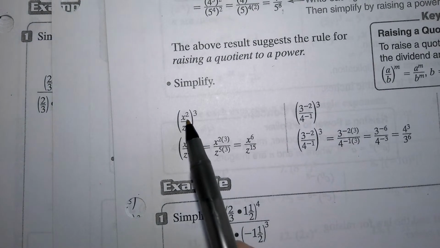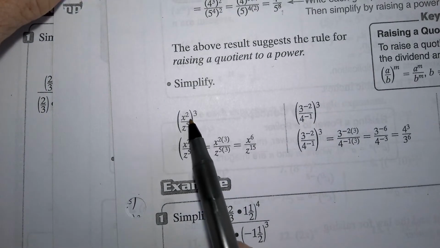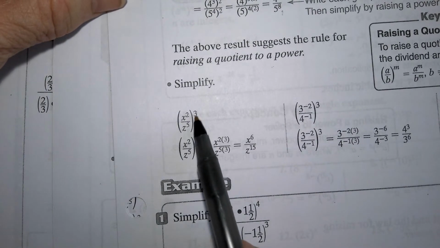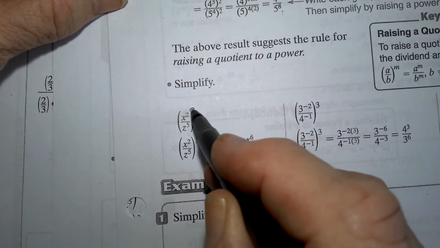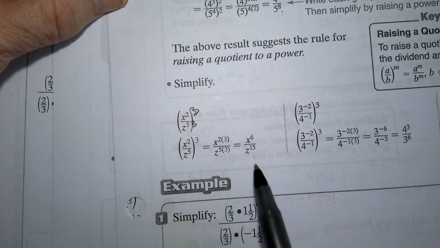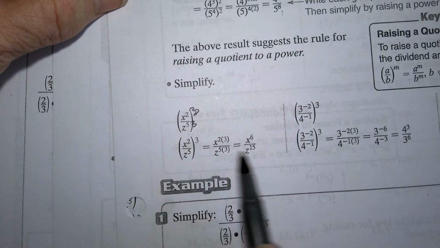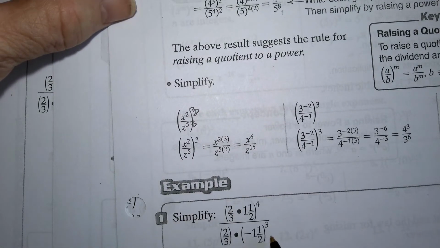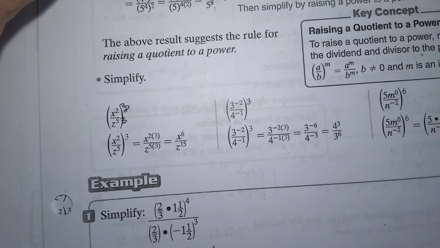What are you going to do on this one? Yeah, you just multiply that 3 times both of them. 3 here and 3 here. So 2 times 3 is 6. 5 times 3 is 15, and we're done. That is it. And they're going through each little step if you want to look at that again.